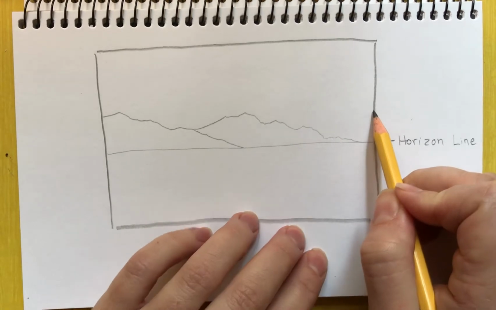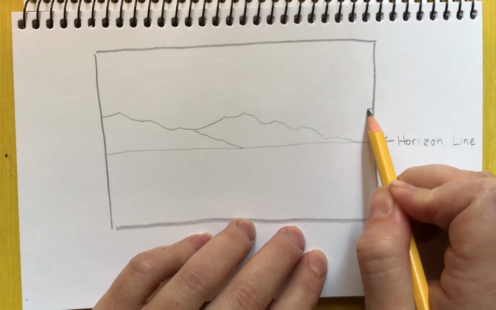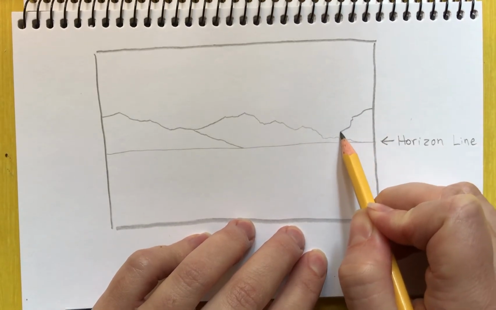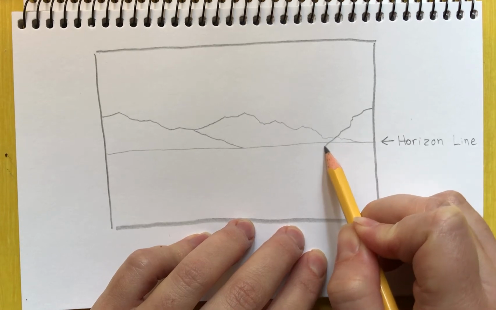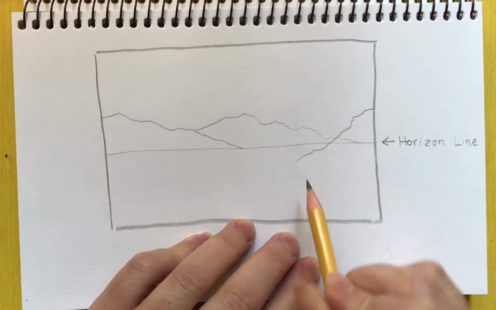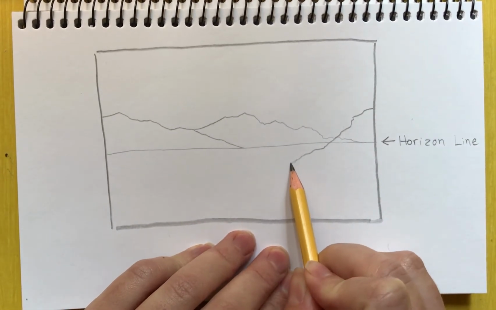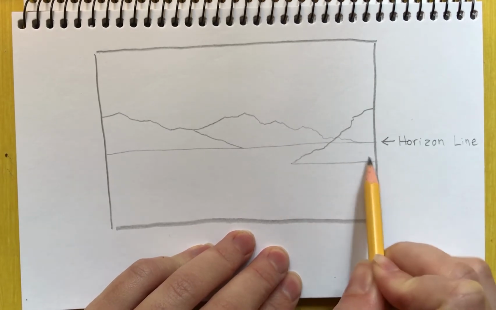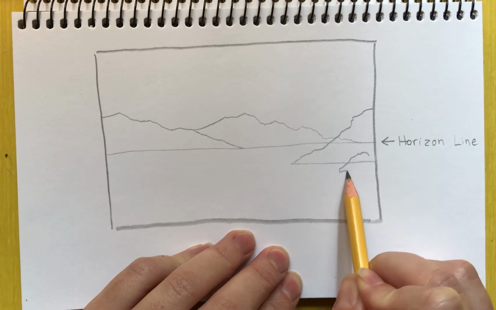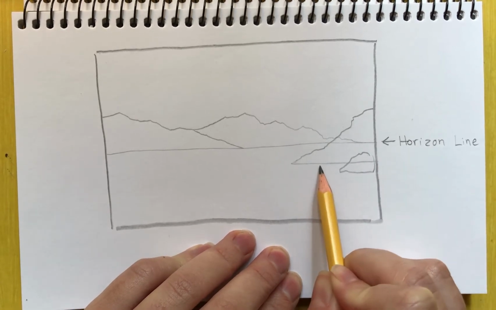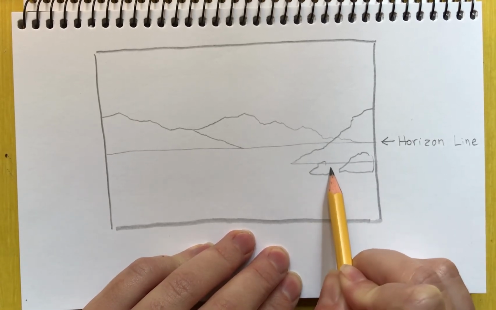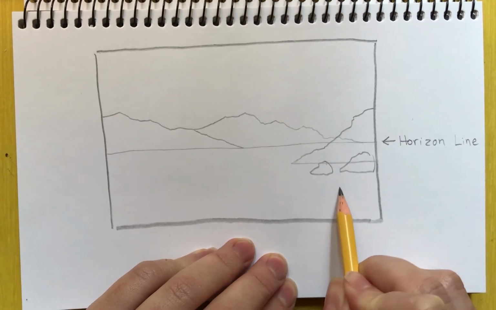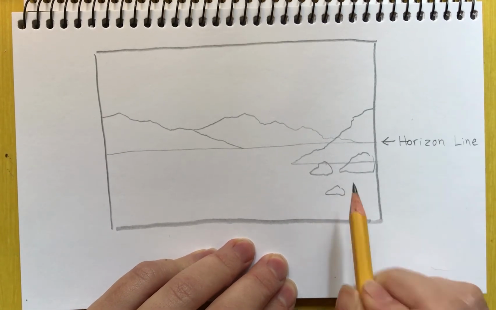And then we have another kind of bluff on the right hand side, so drawing that in, coming down, and you can draw a horizontal line here. And then there's some other big rocks and boulders in the foreground, which is the area closest to us.